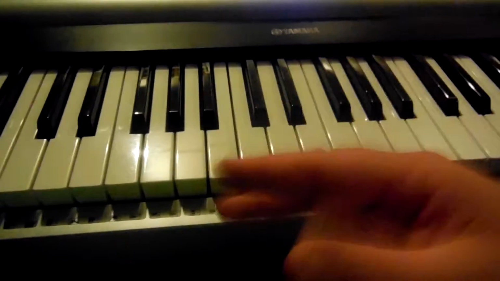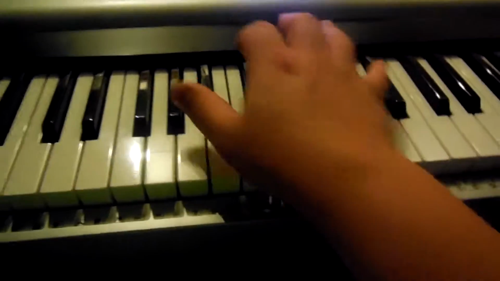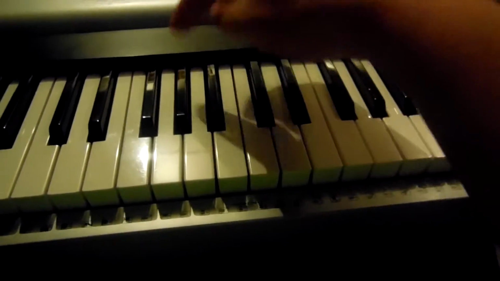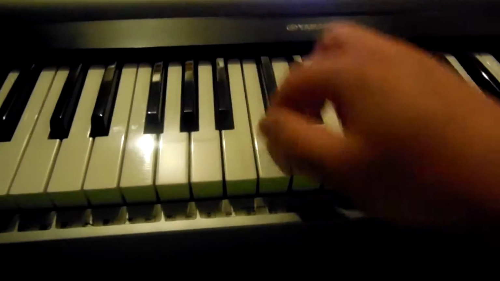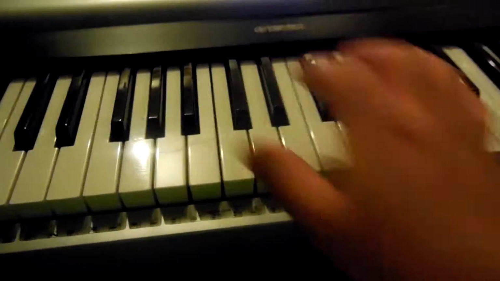You're never going to have sharps and flats in the same key signature. It's all either going to be sharps or flats. And so this one, since it starts on a black key, it's going to be A flat, B flat, C, D flat, E flat, F, G, A flat. So we're calling these flats.